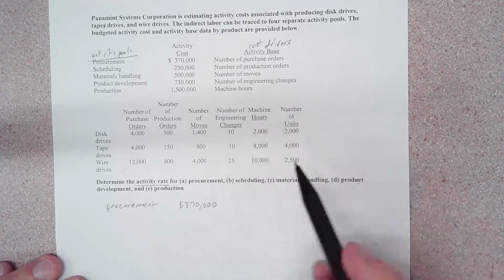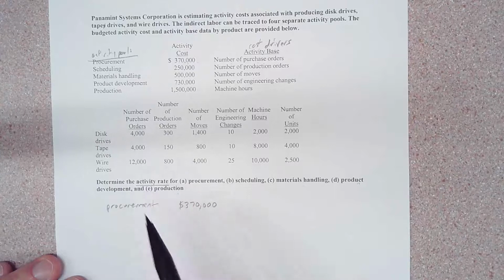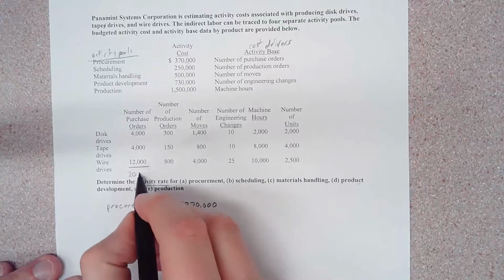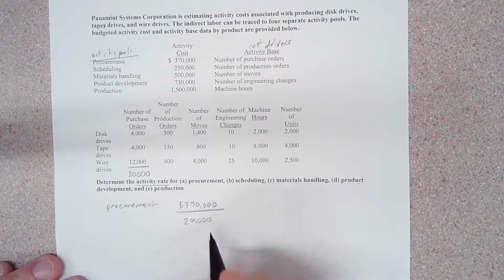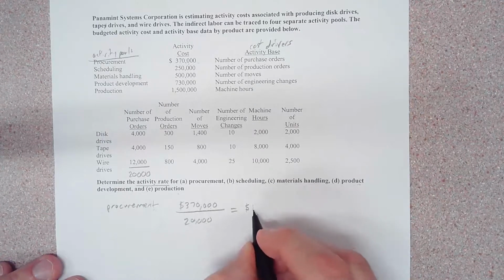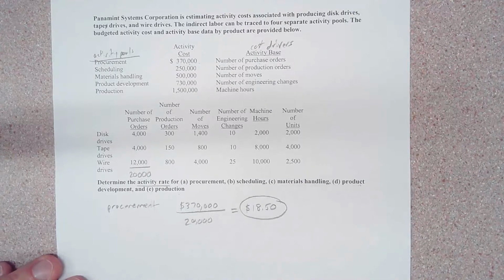So we come down here, and we need to add these 3 numbers to come up with our total number of purchase orders, and it's 20,000 purchase orders. So our activity rate for procurement is simply 370,000 divided by 20,000 purchase orders, which comes to $18.50.